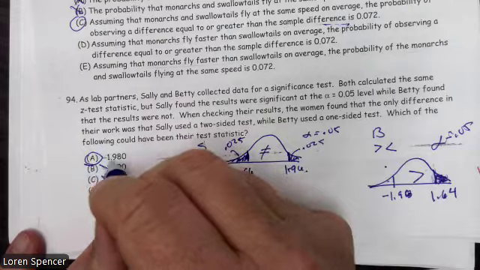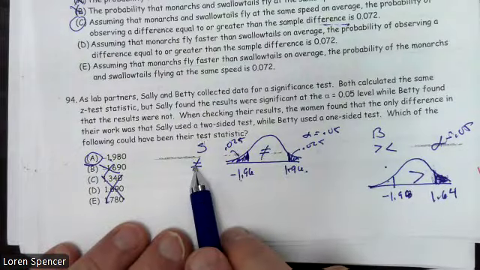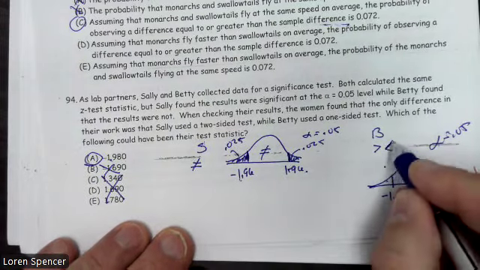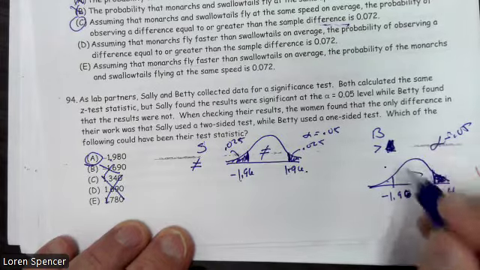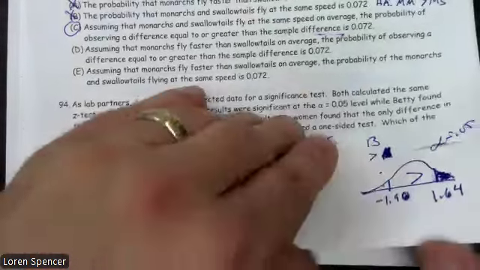All right. So the only way it was is Sally had a not equal, and Betty must have had a greater than test, not a less than, but a greater than test. All right. So the answer choice to 94 is A. 95.